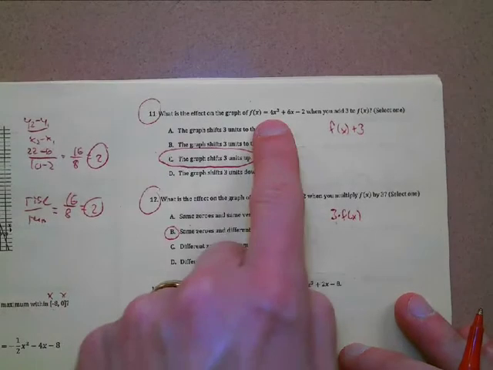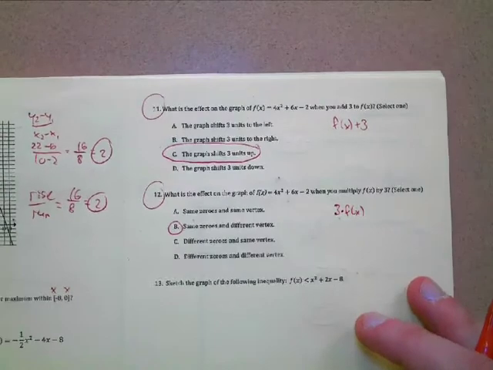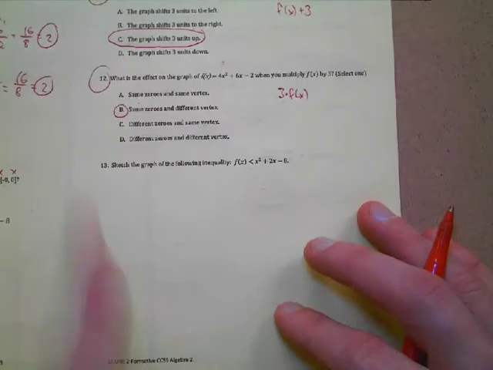You could have done the same thing here for number 11, by the way. Graph the original one, and then graph the original plus 3, and you'd see that shift as well.